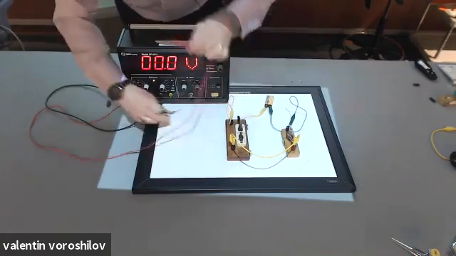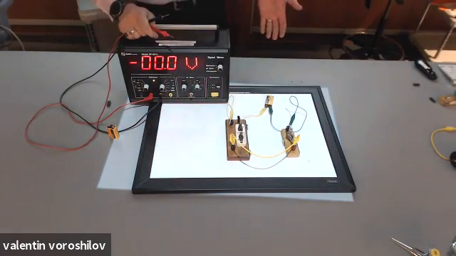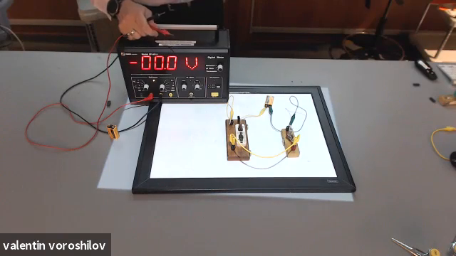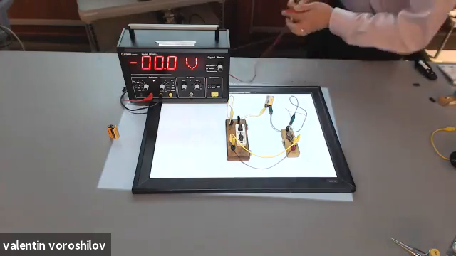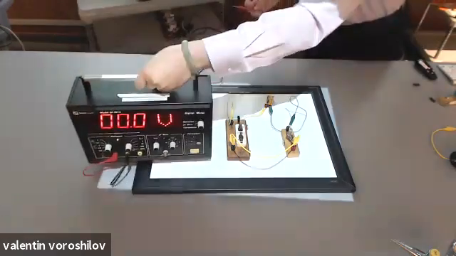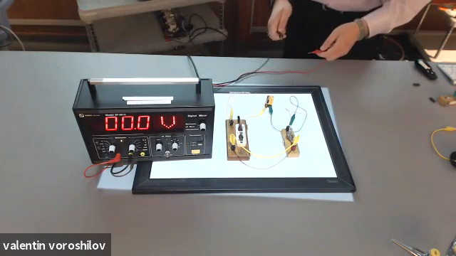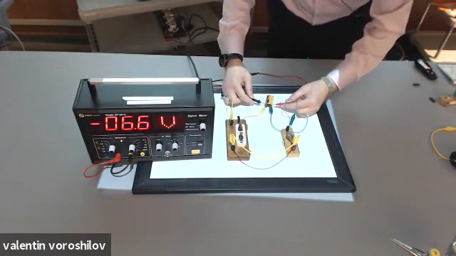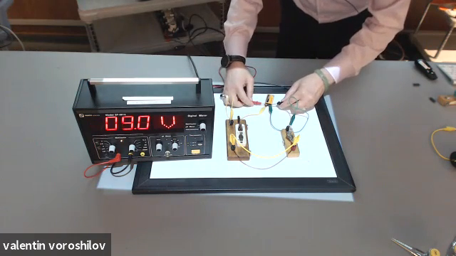Yes. Where can I measure voltage in this circuit? Anywhere I like. I can measure the voltage across the battery. 9 volts.